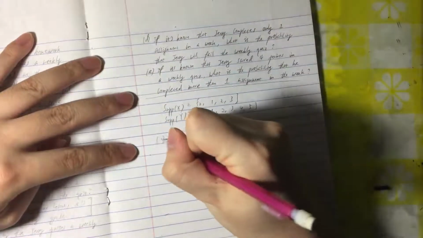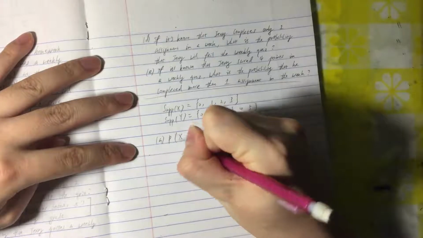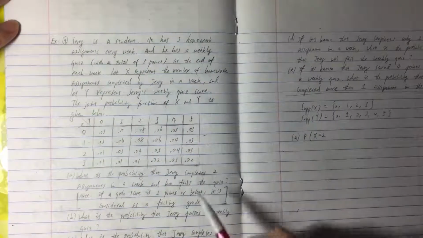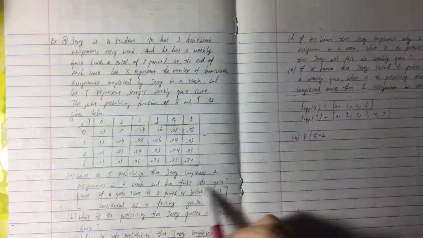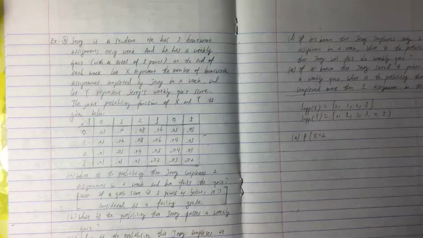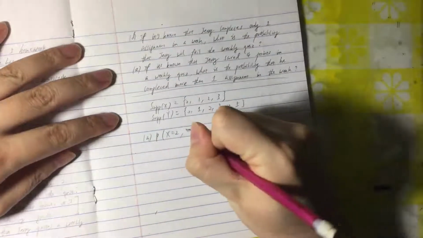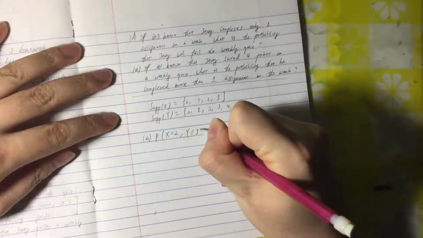If Jerry completes 2 assignments, that means X equals 2. X represents the number of homework assignments completed by Jerry. And he failed the quiz. If Jerry failed the quiz, that means he scores 3 points or below. So Y is less than or equal to 3.